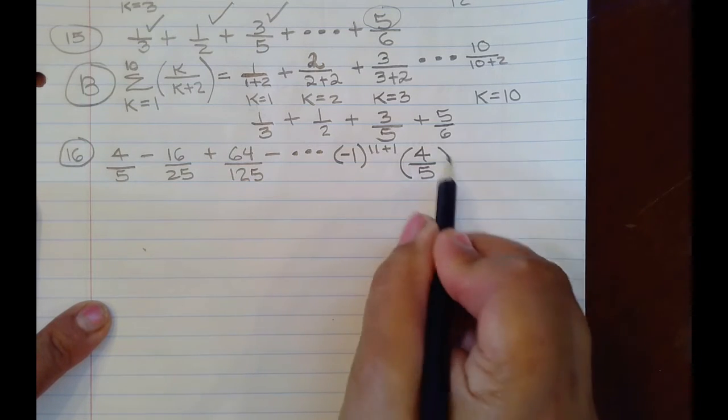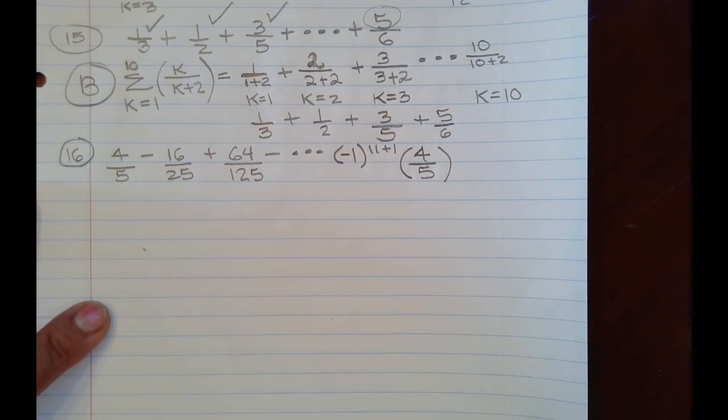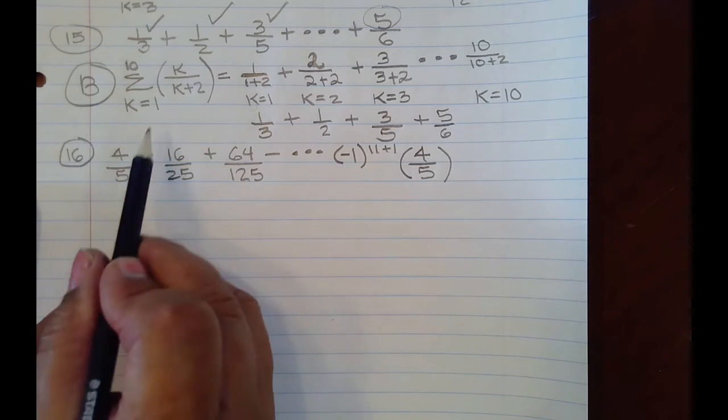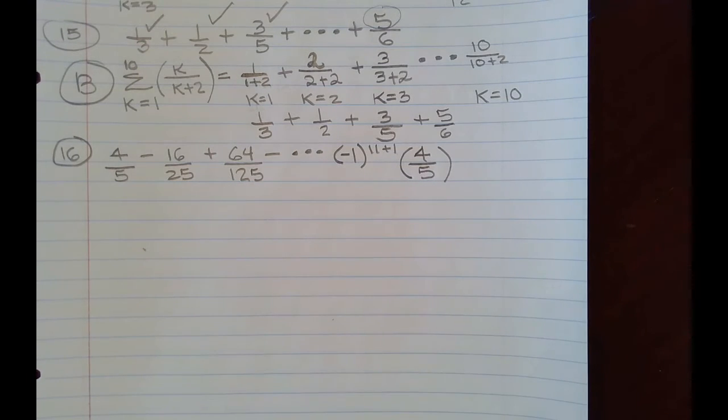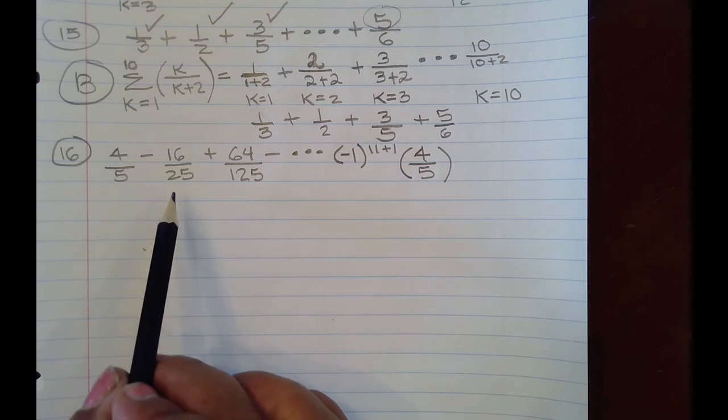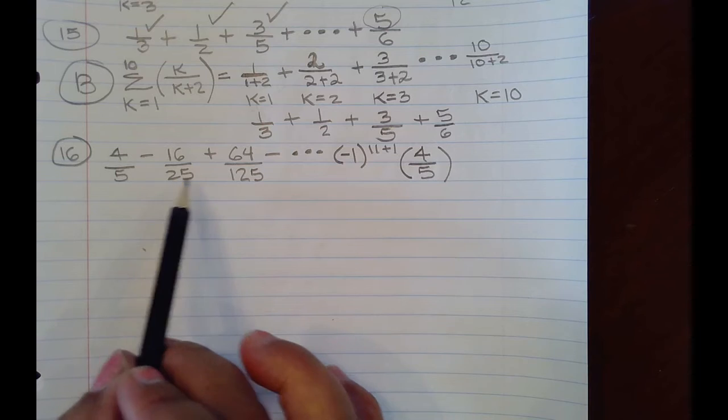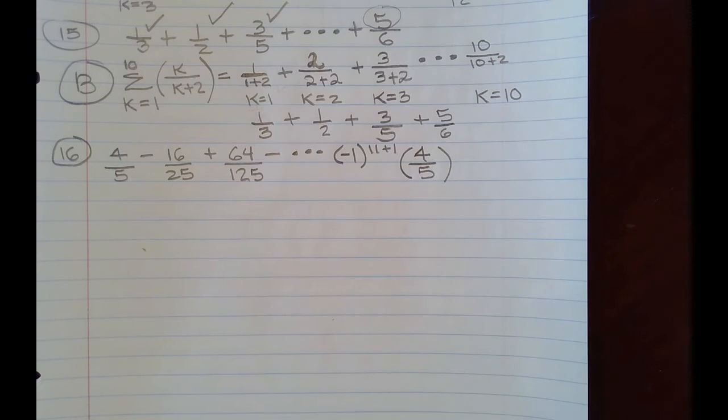This base is 4 over 5 because look at the numerators. The numerators are 4 to the 1, 4 squared, 4 to the 3rd. Whereas the denominators are 5 to the 1st, 5 squared, 5 to the 3rd.